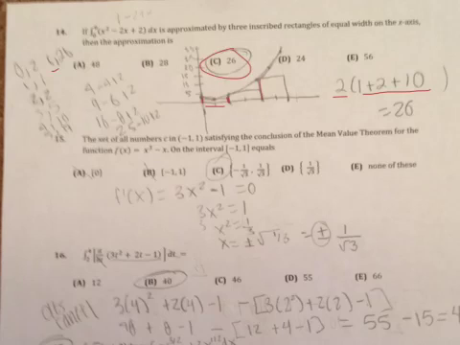Okay, number 15 says the set of all numbers c in negative 1 to 1 satisfying the conclusion of the mean value theorem for the function f of x equals x cubed minus x on the interval of negative 1 to 1. So all you're going to do is take the derivative, so 3x squared minus 1, and set it equal to 0. Then you're just going to divide by 3, so x squared equals 1/3, and x equals plus or minus the square root of 1/3, or just plus or minus square root of 1 over 3. So your answer is C, right here.